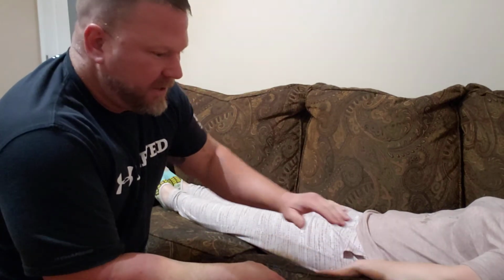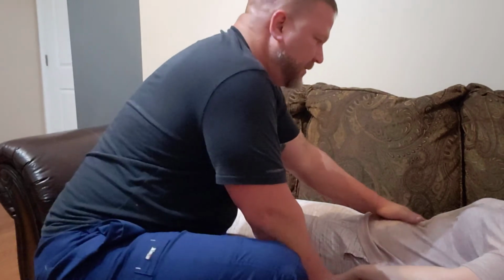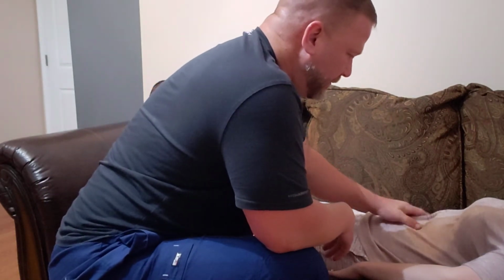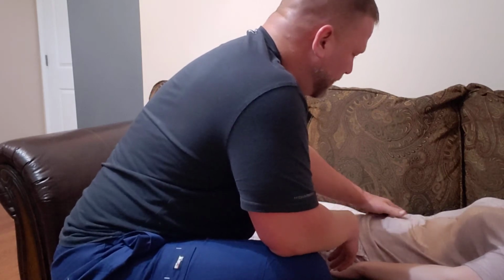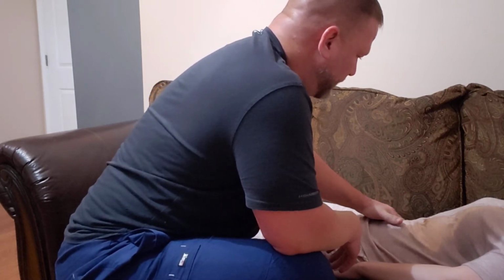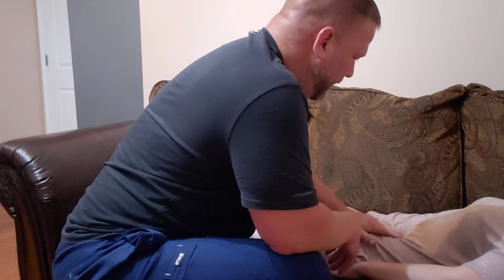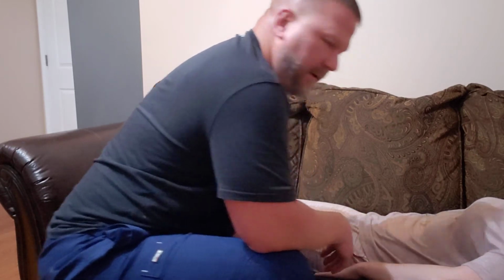The next thing we're going to be doing is moving on to all four quadrants. We'll be doing some palpation of all four quadrants, feeling for any masses or any tenderness. Starting with the right upper, left upper, right lower, left lower. Okay, there are no masses or tenderness assessed there.